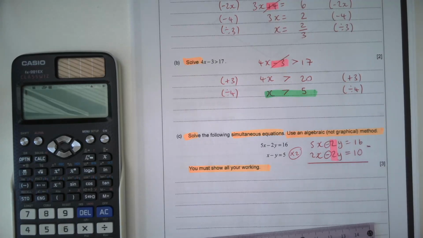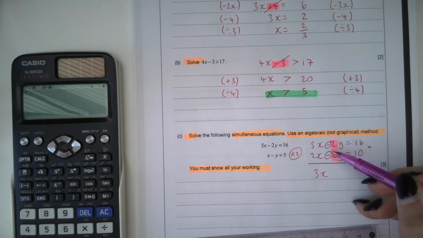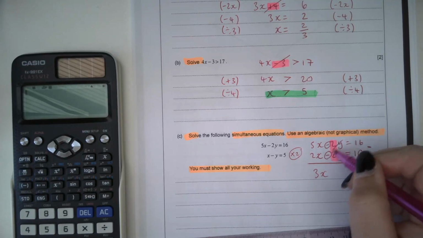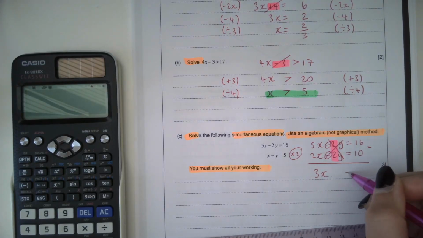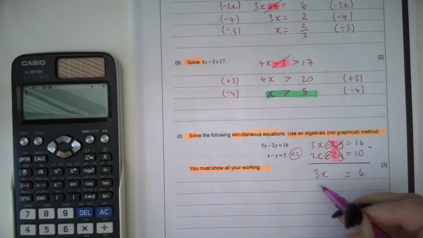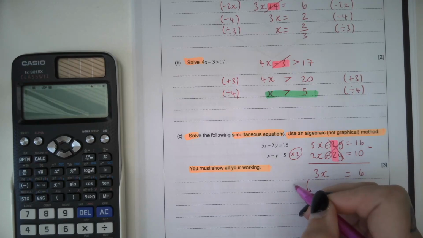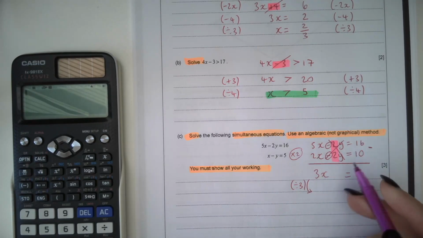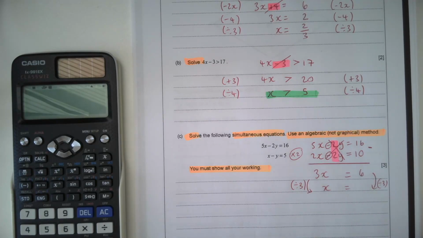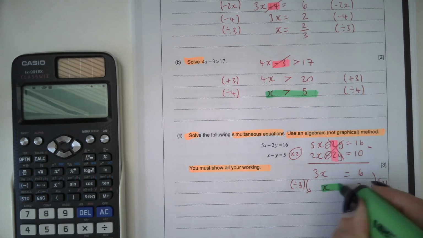Okay, so I'm subtracting. 5x subtract 2x is 3x. Negative 2y subtract negative 2y becomes negative 2y plus positive 2y. So they are eliminated. And then 16 subtract 10 is 6. Now we've got a one-step equation. 3 multiplied by x is 6. The inverse of multiplying by 3 is to divide by 3. 3x divided by 3 is x. Do the same on the other side to balance the equation. 6 divided by 3 is 2. So x equals 2 is one of our solutions.